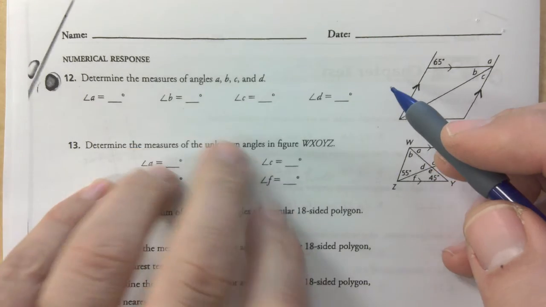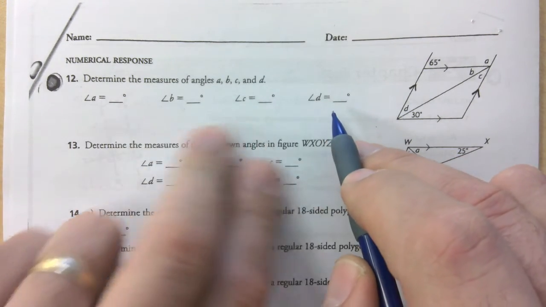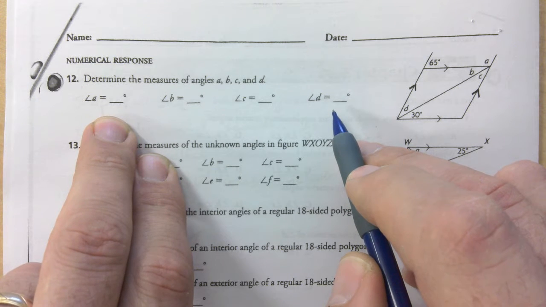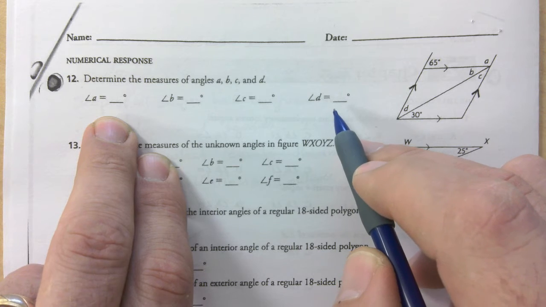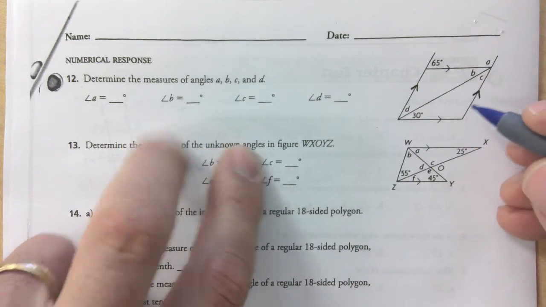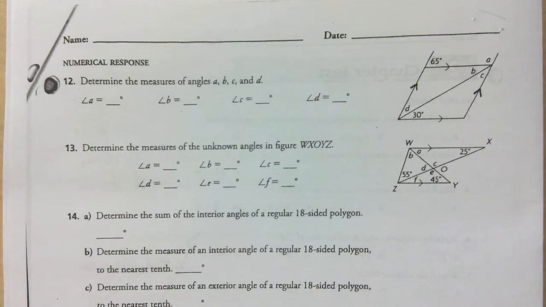So this one, for example, 12 here, you don't have to start with A, but oftentimes it allows you to do that, right? So what we know is that if these two lines are parallel here, I'm going to use a highlighter, right?